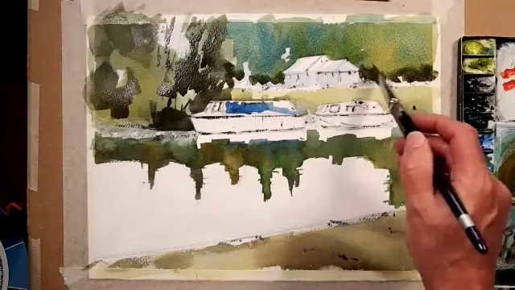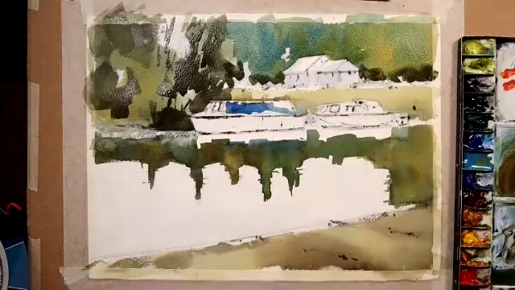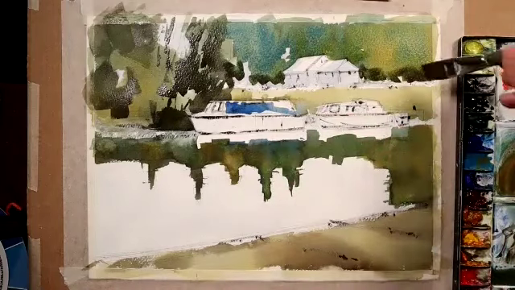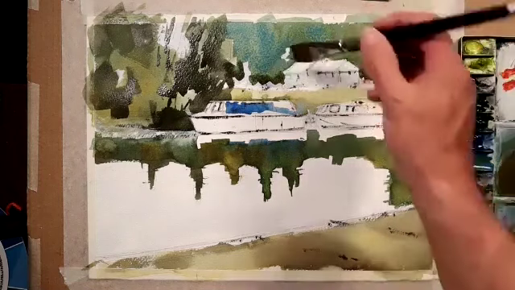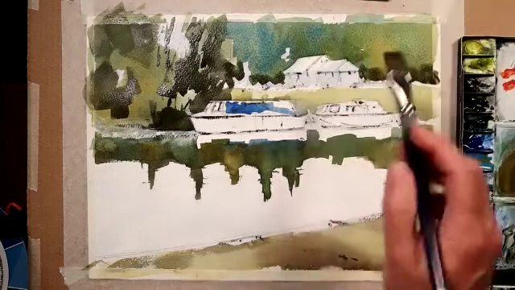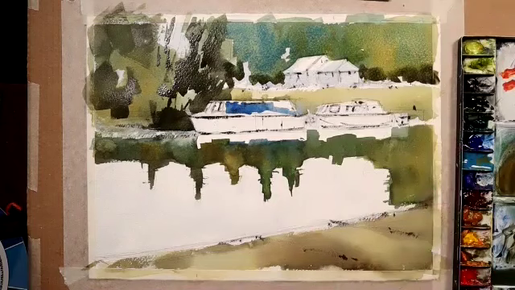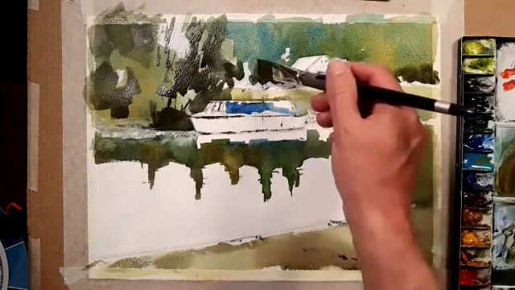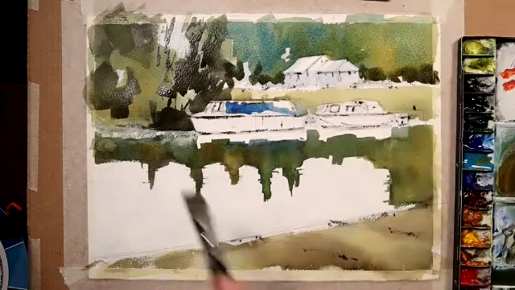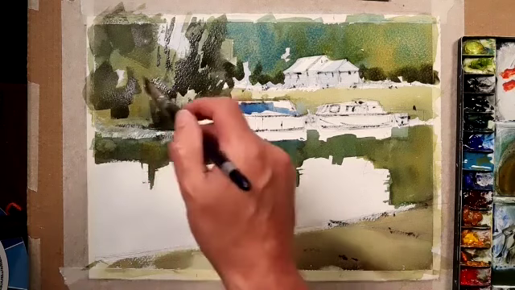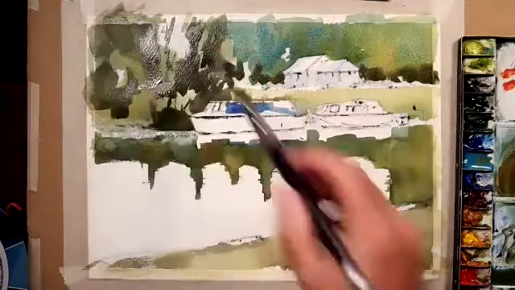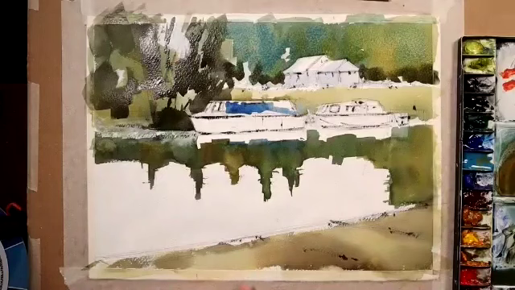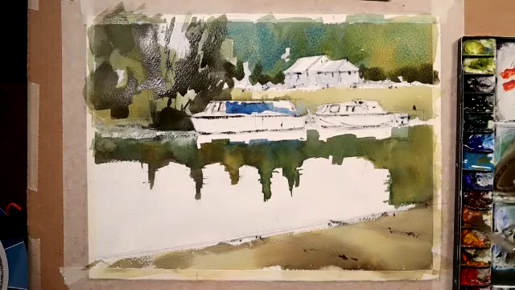So we'll say something like that. Okay. I think, again, for this very same reason, I'm looking at this near bank and I'm seeing that that's got to be darkened. A bit of burnt sienna this time, I think, maybe a little raw sienna.